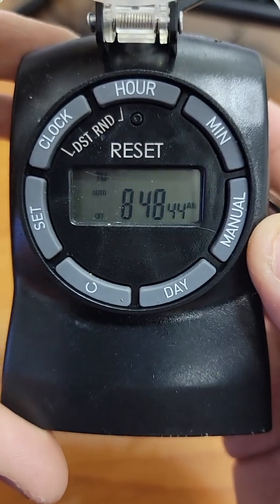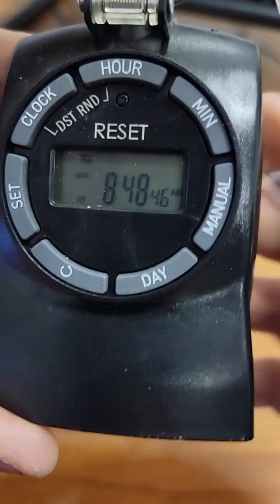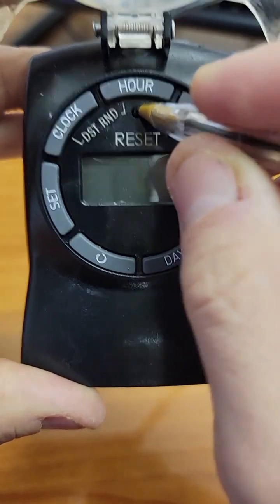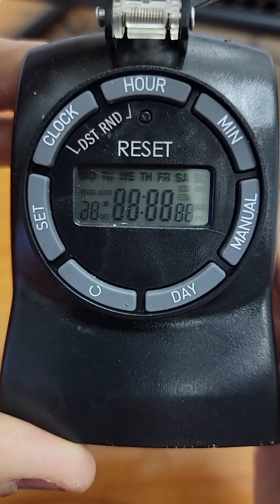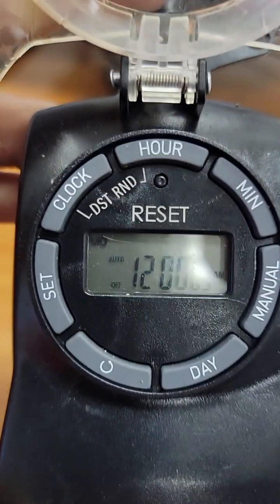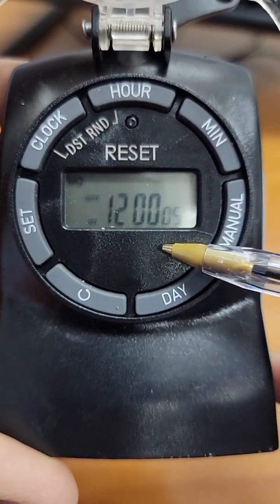All right, this is the main timer that we use. First and foremost, we're just going to start from scratch and hit the reset button. That's going to completely wipe out the current time and any settings that were set within the timer. So you can see that it's Monday, 12 o'clock.